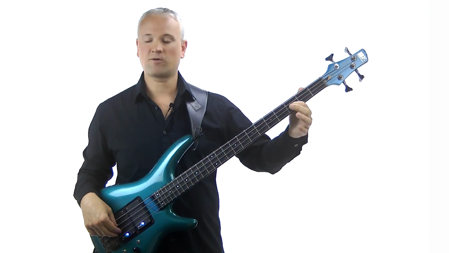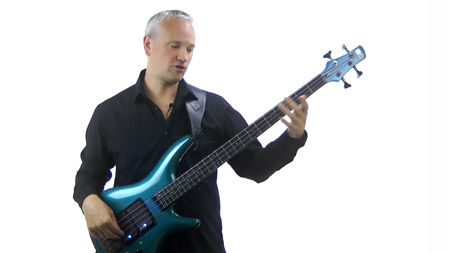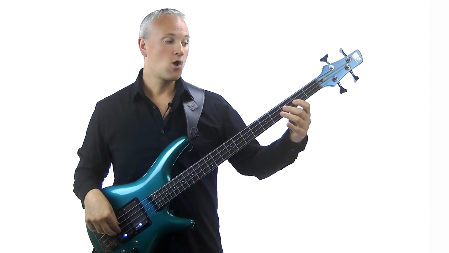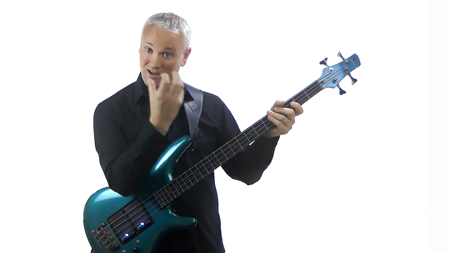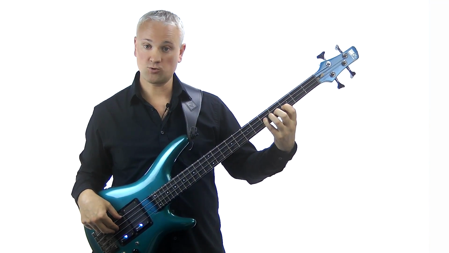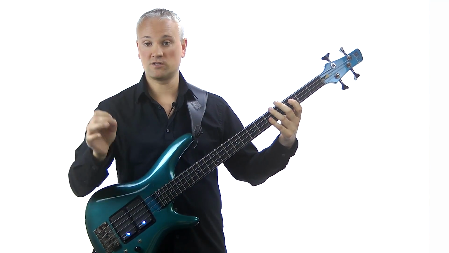So you could see it as possibly a passing note and then a chromatic passing note, or you could see it as a scale and then a chromatic passing note. Whatever you want to see it as, it doesn't matter. The chord tones are our framework again, and we're just bridging the gap in between them, okay? That's all it is. It's passing notes between the 3rd and the 5th, okay?